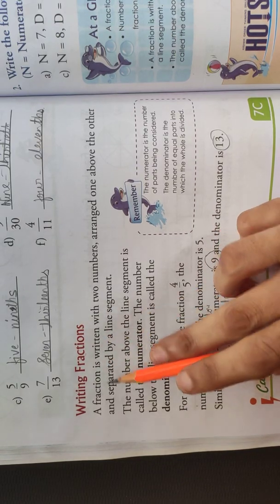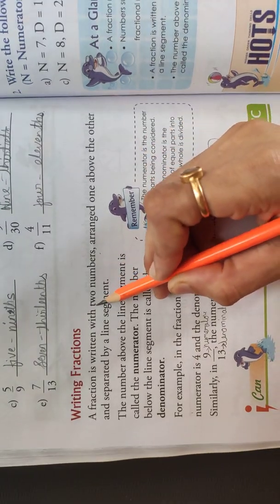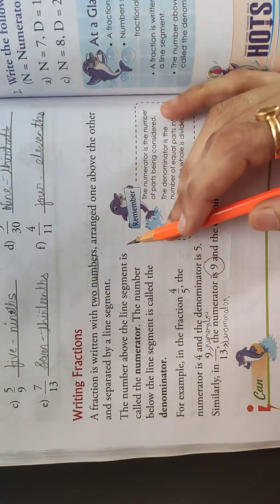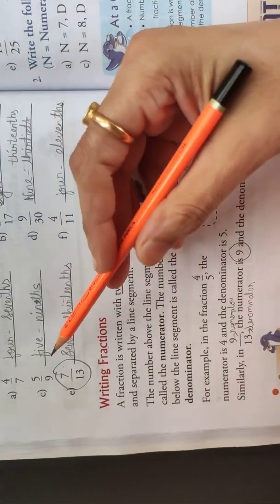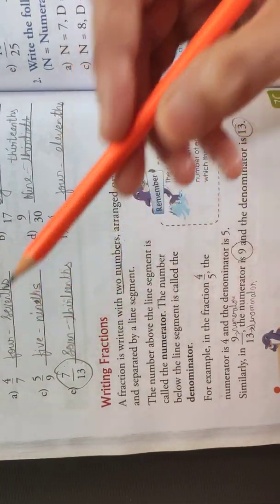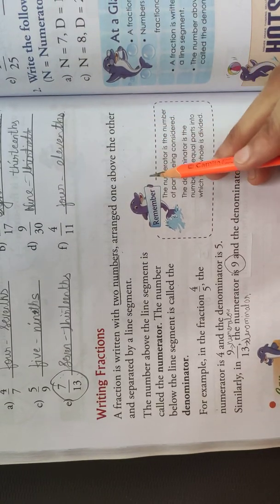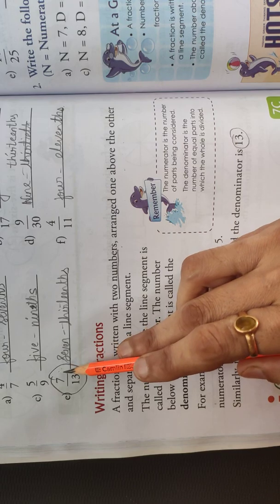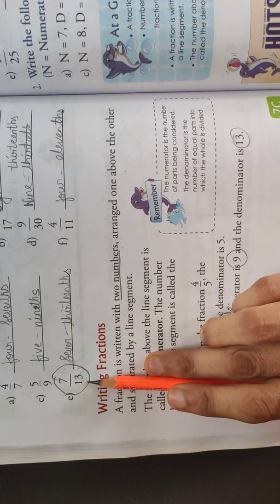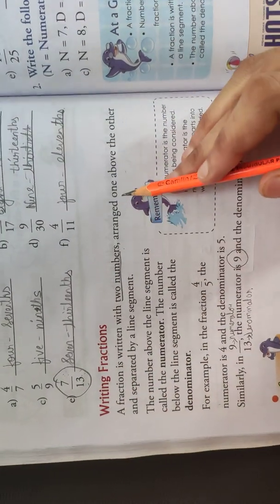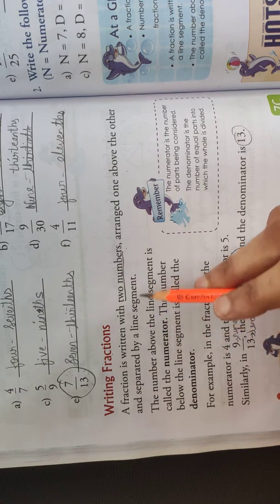Writing fractions. A fraction is written with two numbers. Okay students, we will write this fraction with two numbers, right? You can see this 7 upon 13. So there are two numbers, and with them we arrange one above the other, separated by a line segment. You can see one is above and the other one is below the line segment.